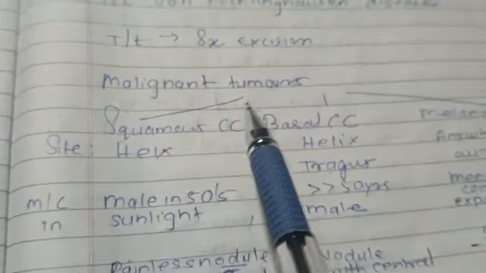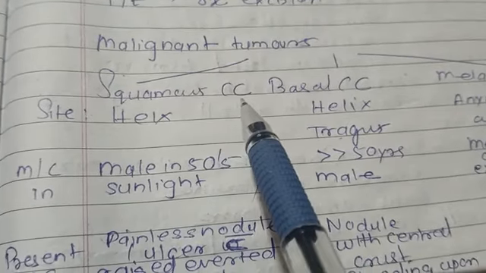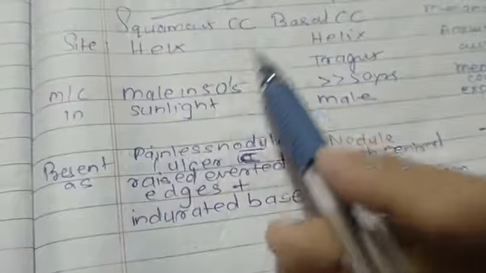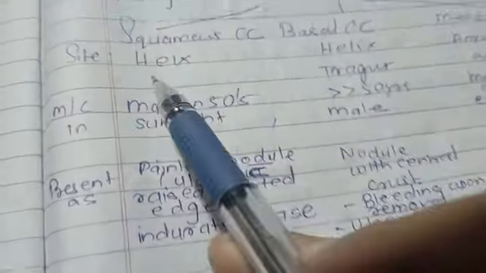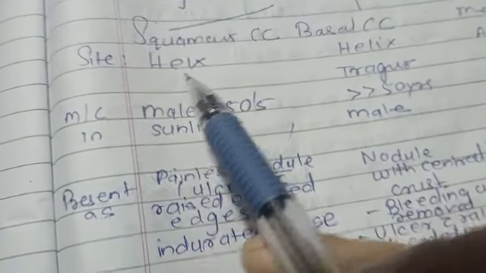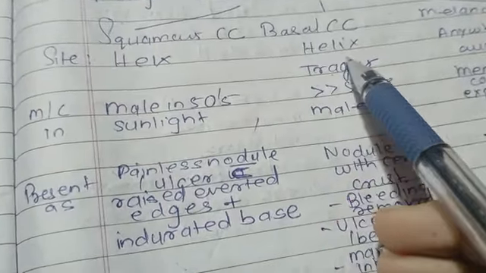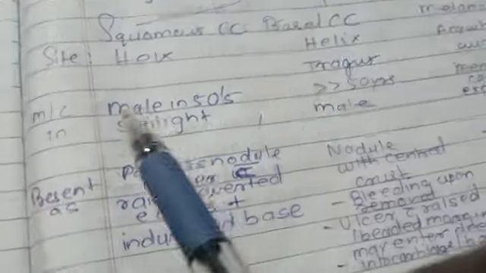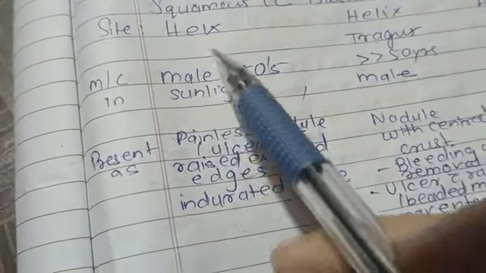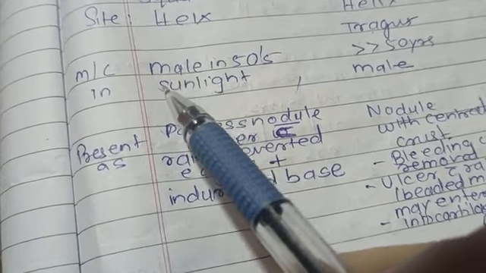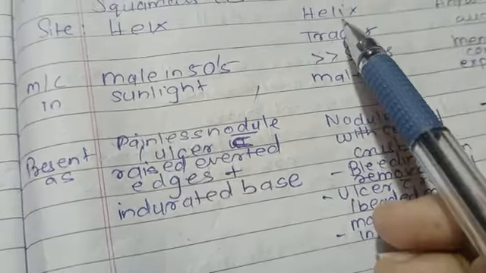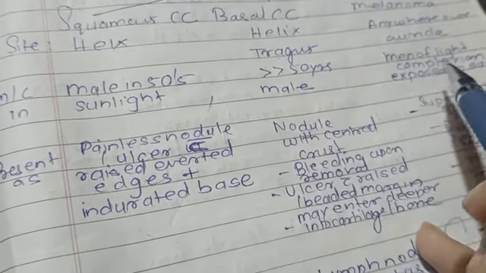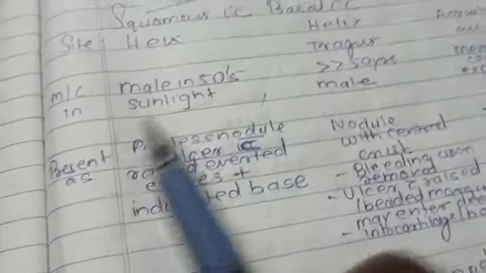Talking about malignant tumors, we have squamous cell carcinoma, basal cell carcinoma, and melanoma. We'll differentiate the three accordingly. The site for squamous cell carcinoma is the helix. For basal cell carcinoma, it's helix plus tragus, and melanoma can occur anywhere in the auricle. Squamous cell carcinoma is most common in males in their 50s, with sunlight exposure being the predisposing factor. Melanoma is basically in men of light complexion who are exposed to sun.